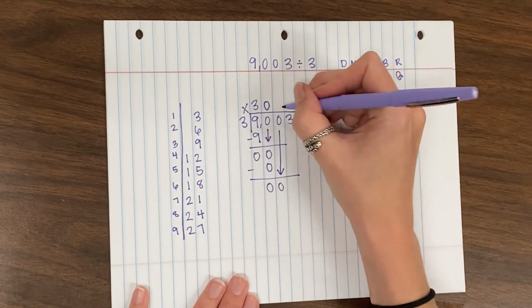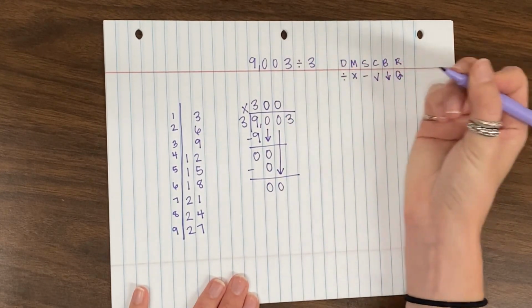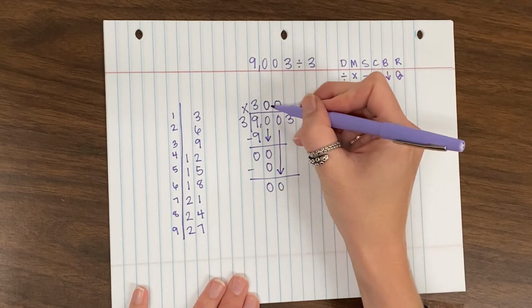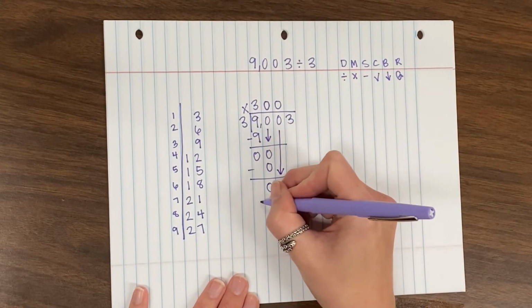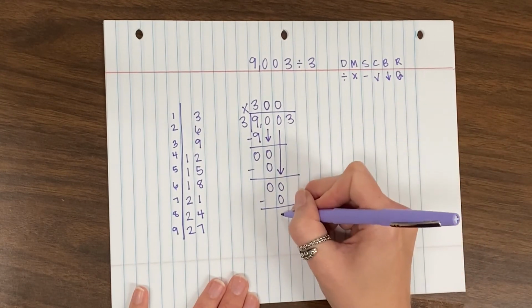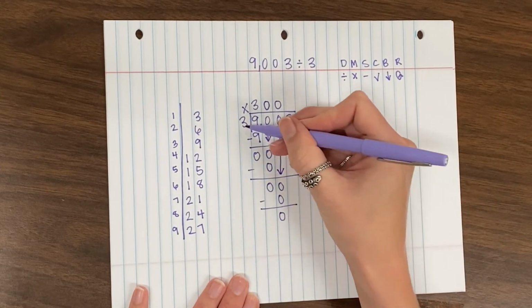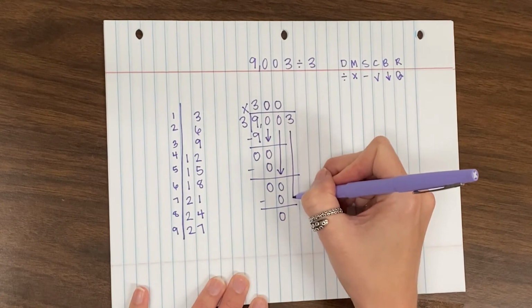So again, I'm going to have another 0 in my quotient. 0 times 3 is 0. 0 minus 0 was 0. 0 is smaller than 3, so I can bring down my last digit.